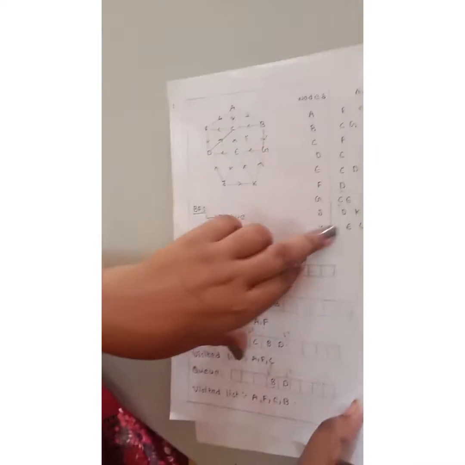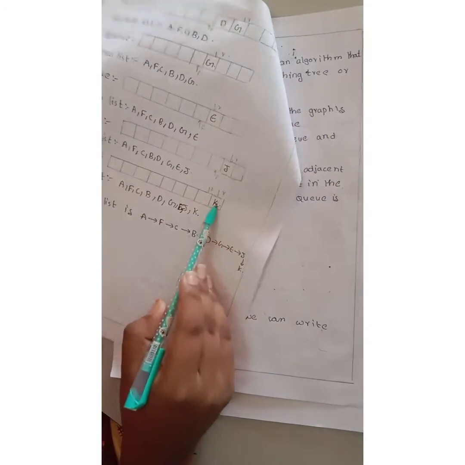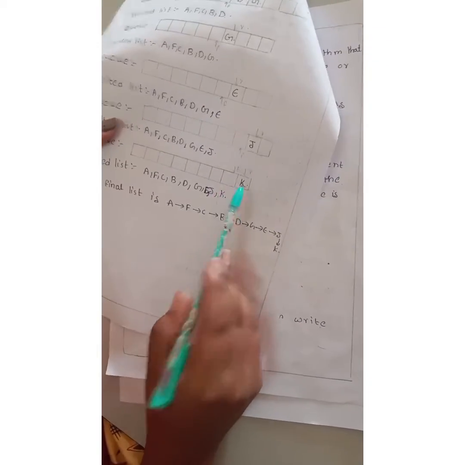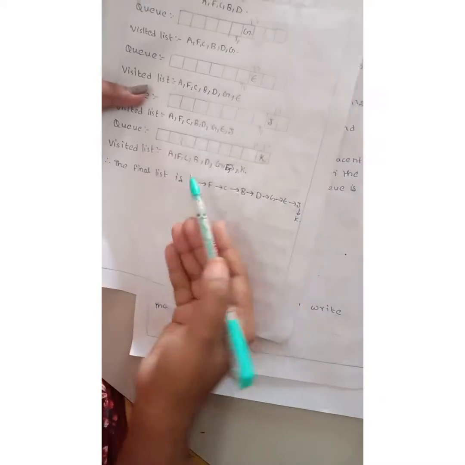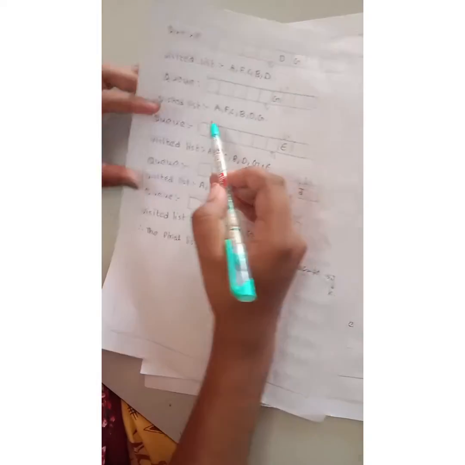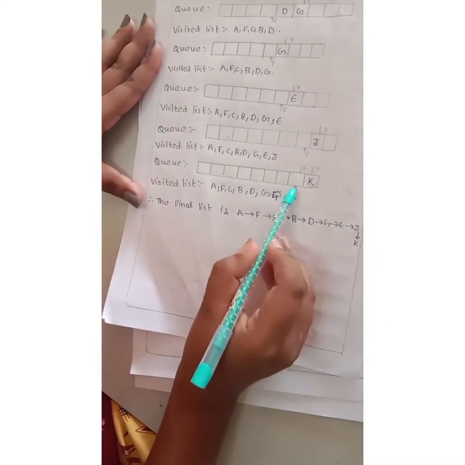For J, we can see D and K. D is already in the visited list, so we add K, and then K is removed. For K we can see E and G. E and G are already in the visited list, so we don't write them. Like that we have to repeat the process until the queue is empty.